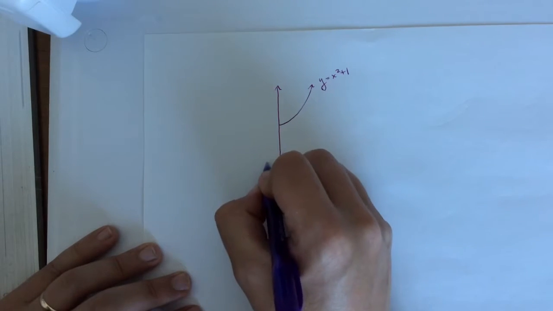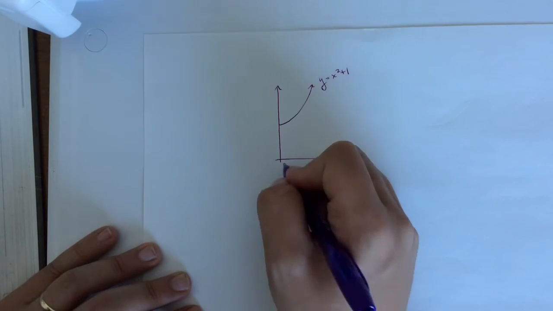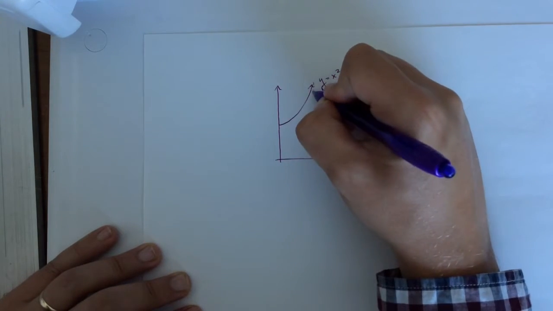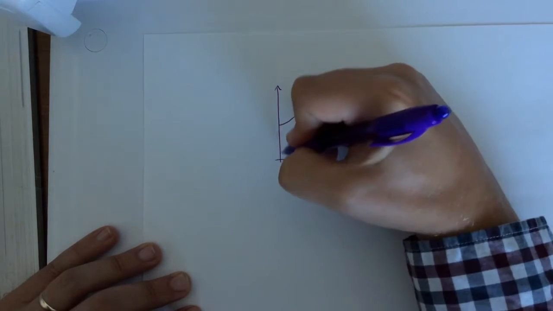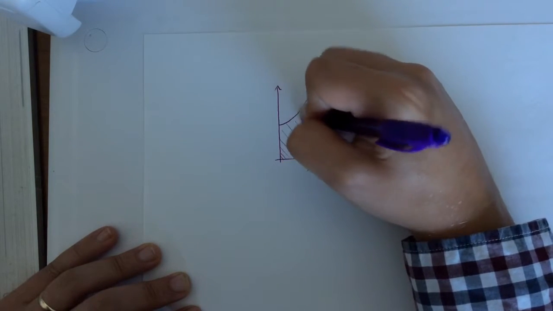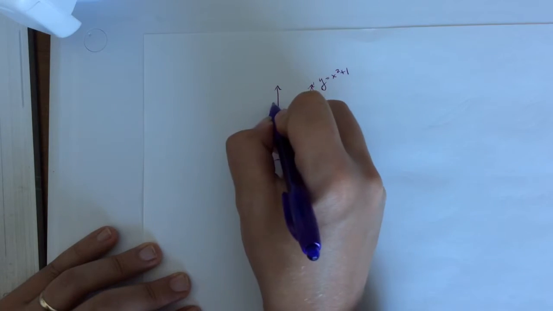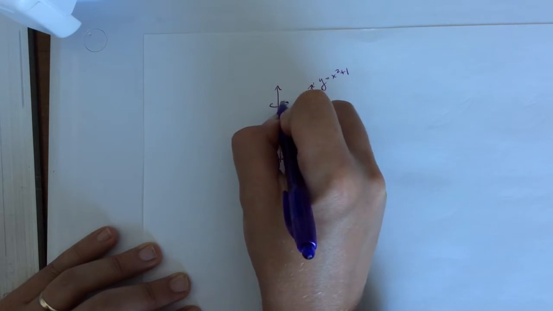So y equals 0 is the x-axis, x equals 0 is the y-axis, and x equals 1 is right here. So this is the area that we're going to revolve, and we're going to revolve it around the y-axis.